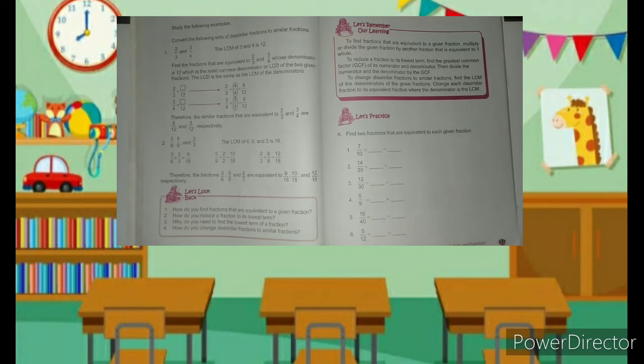Okay, so let us study the following examples. Convert the following set of dissimilar fractions to similar fractions. You have here 2/3 and 3/4. The LCM of 3 and 4 is 12. So find the fractions that are equivalent to 2/3 and 3/4 whose denominator is 12.